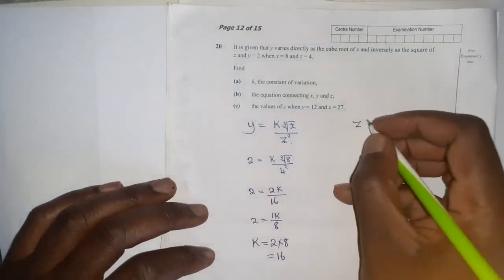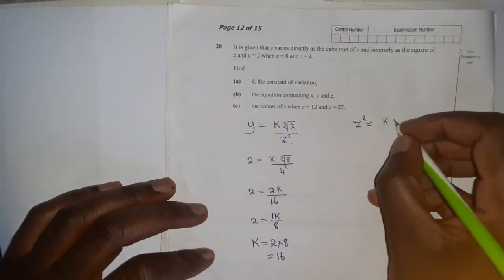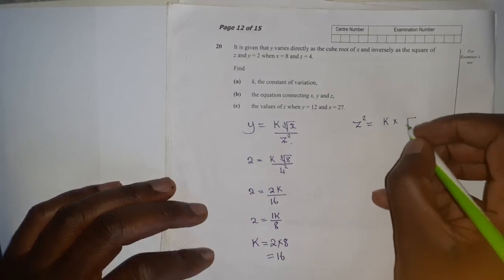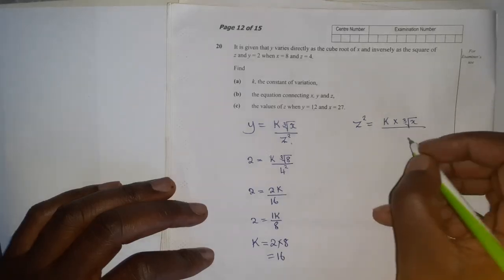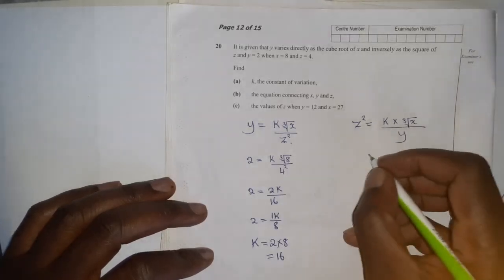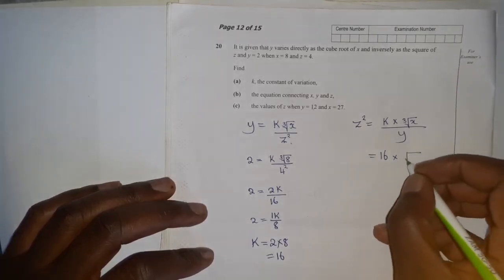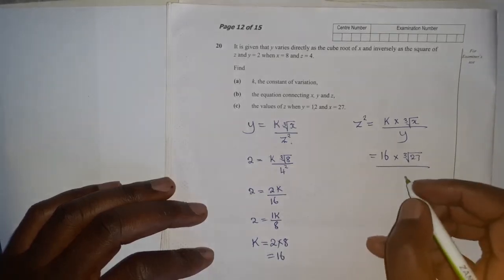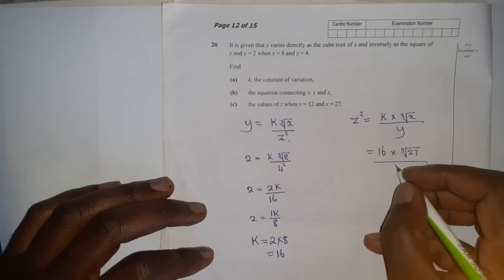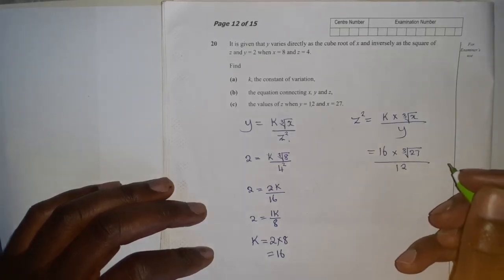So we're going to have z squared is equal to k multiplied by the cube root of x over y. So we know now that our k is 16. Then we want the cube root of 27 over y, which is 12. Are we together?